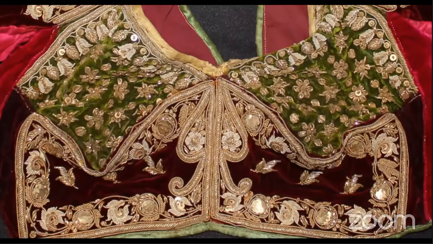Most of the time, we can see a type of floral designs in the textile.